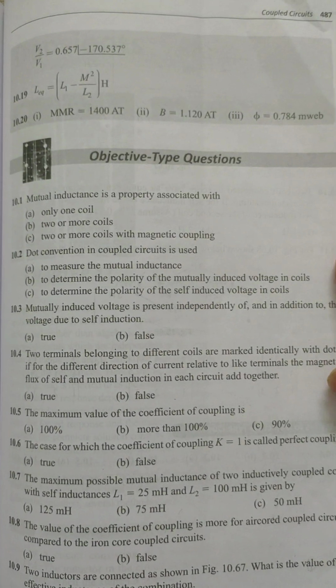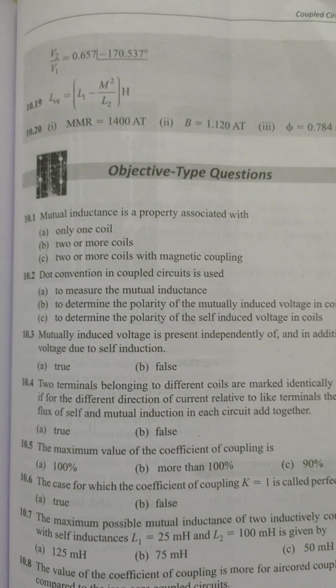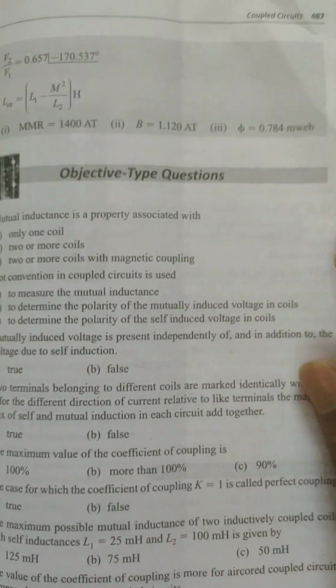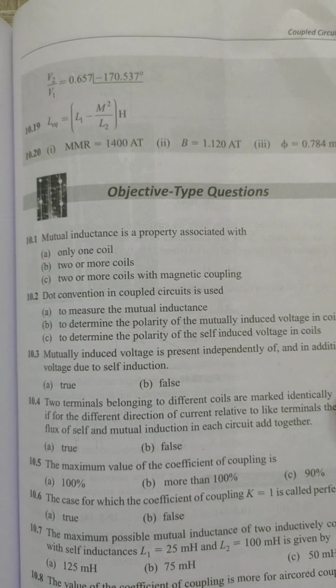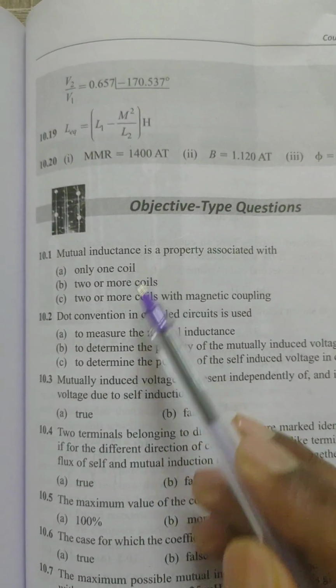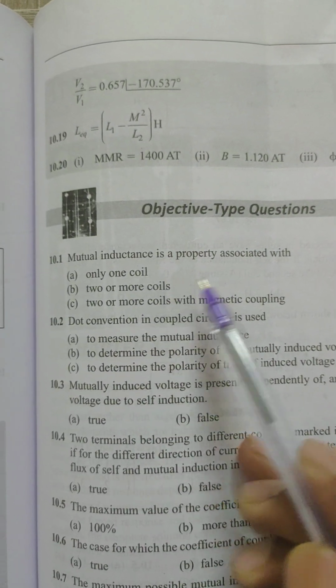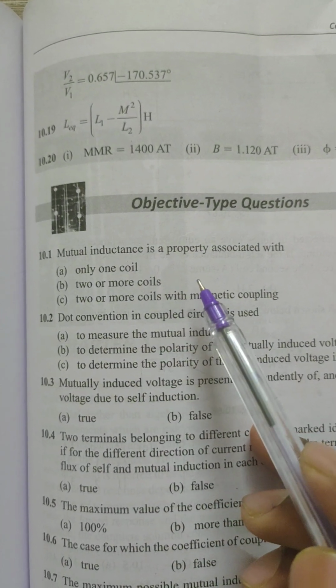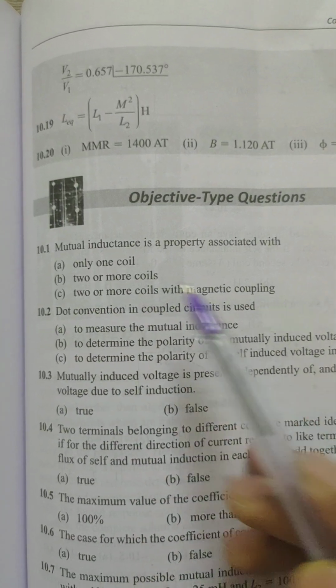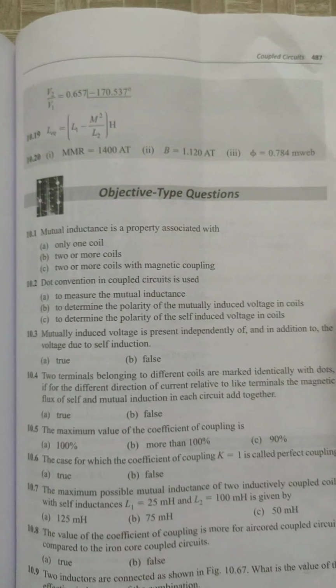Mutual inductance is a property associated with... Okay, for mutual inductance it should have two coils, right? And the two coils should be magnetically coupled. See here, the first option is only one coil, that is not correct. Two or more coils, that is correct, but there is no magnetic coupling, right? Third option, see here, two or more coils with magnetic coupling, that means the third answer is correct.